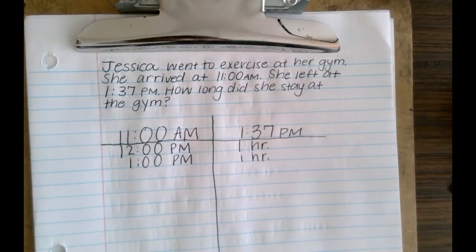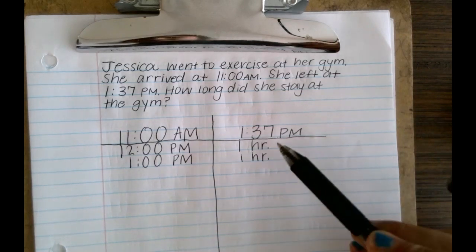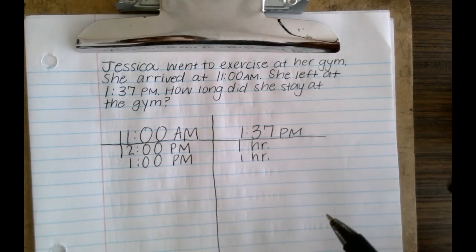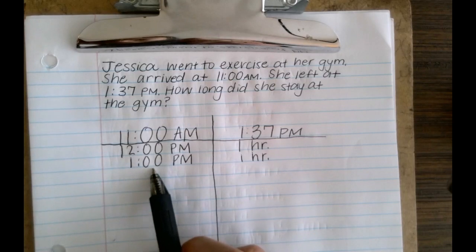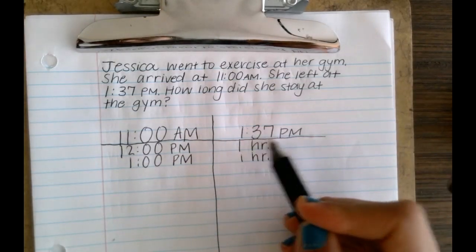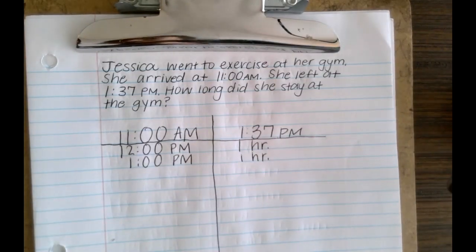Now, I can't jump another hour because I would be at 2 o'clock p.m. and that's too far because our end time is only 1:37. So there are a couple ways we can approach next. Now that we can't do any more hours, we need to go to our minutes. Since I'm at just 1 o'clock, I could actually just jump straight to 1:37 and have it be 37 minutes. Or you could take smaller jumps to get there as well.